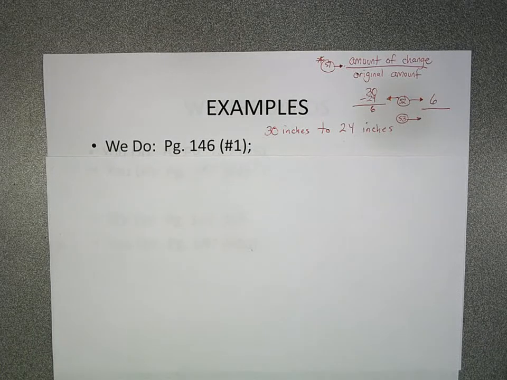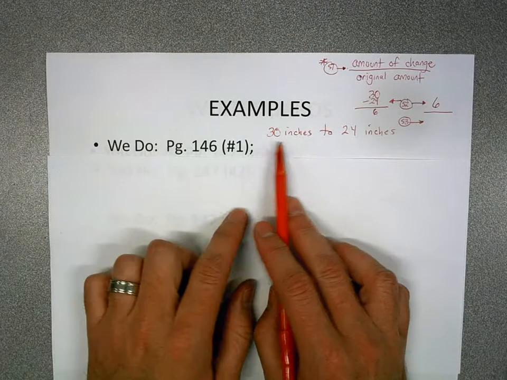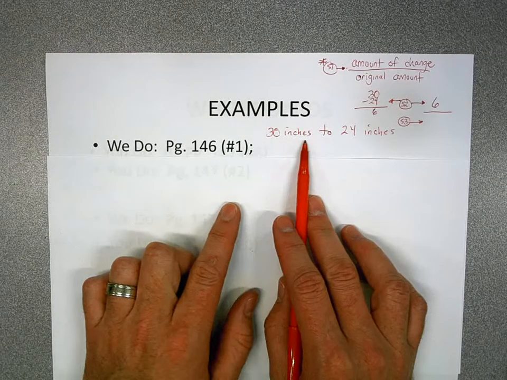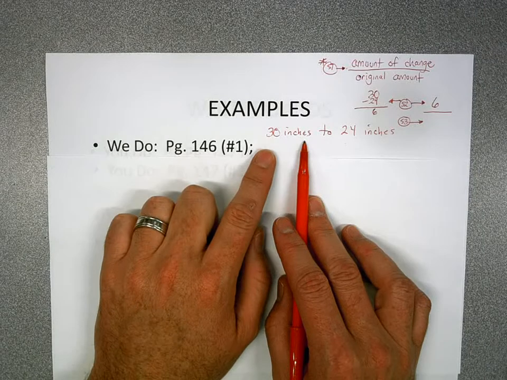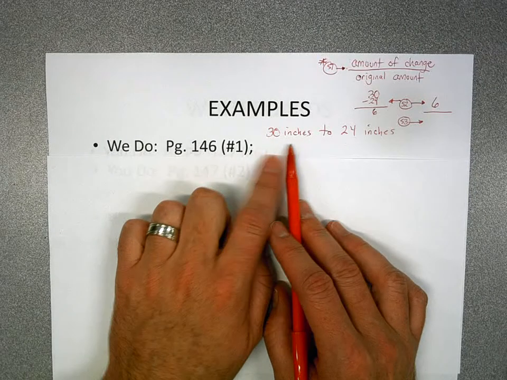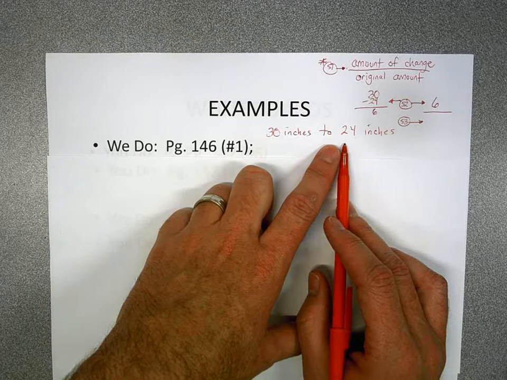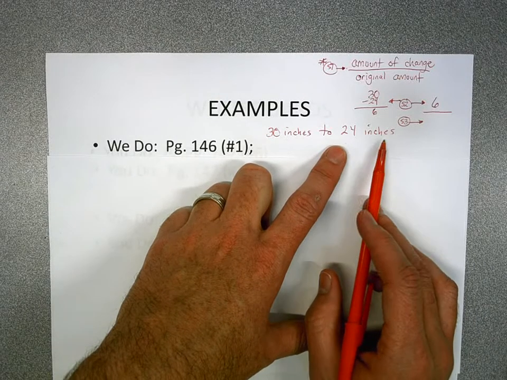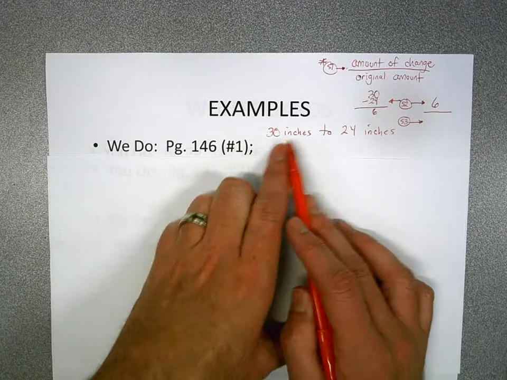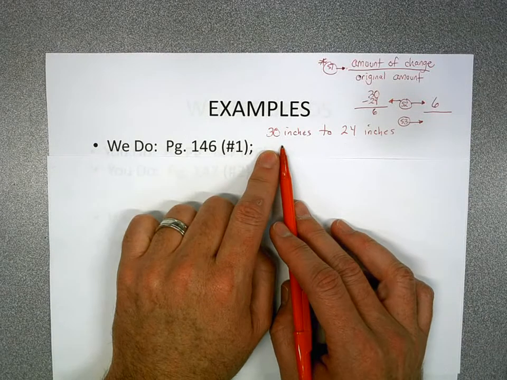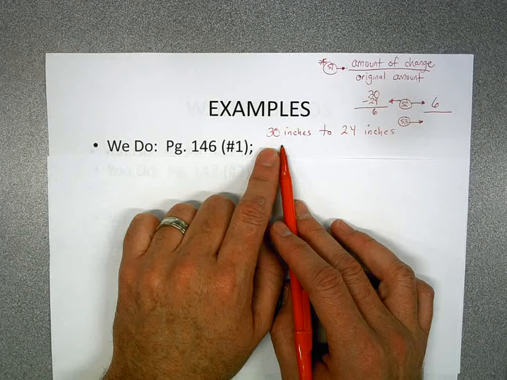So the original amount is what basically comes first in chronological order. And most of these you could put a story to. Chronological order means in real time, what comes first. So for example, I'm just making up the story, but if I bought this pair of pants and they're 30 inches when I bought them, and then today I take them to get them hemmed at a store, and they're going to shrink them to 24 inches. Well, 30 inches, when I first bought them, that was the original size. That was what came first in chronological order.